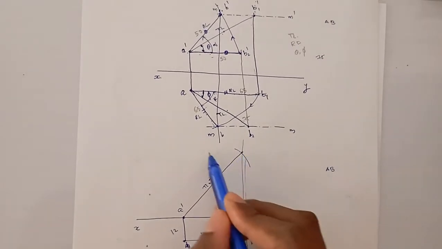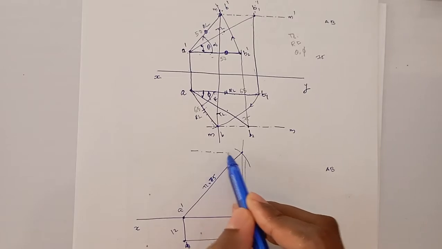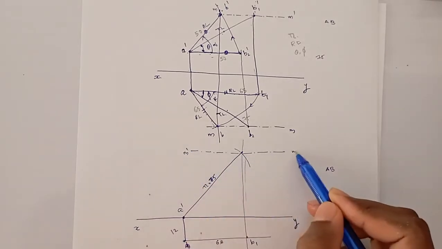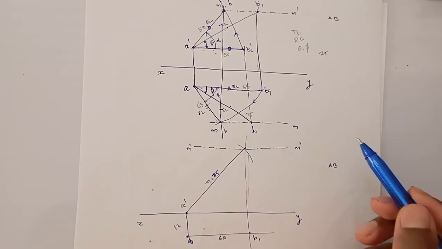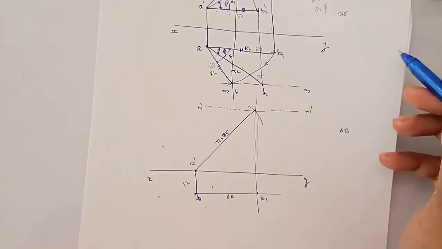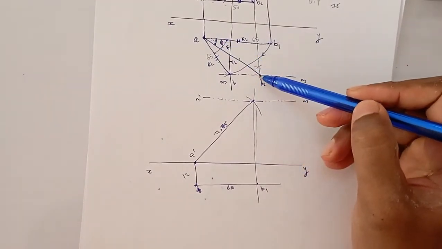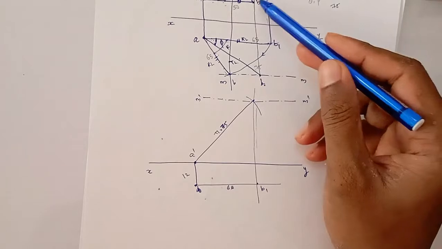So we got this point. Immediately draw the locus line, that is m dash. This is our locus line. What is the next step? Make the line parallel to HP and draw its top and front view.